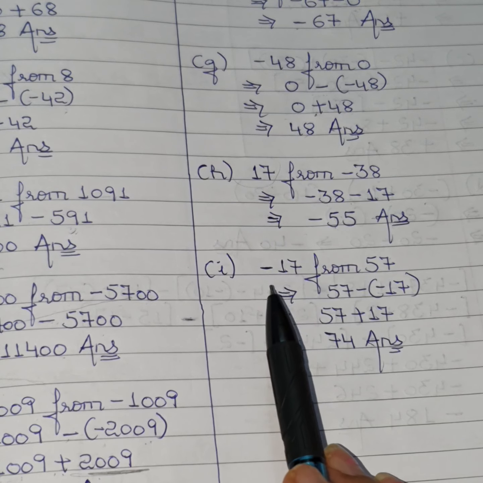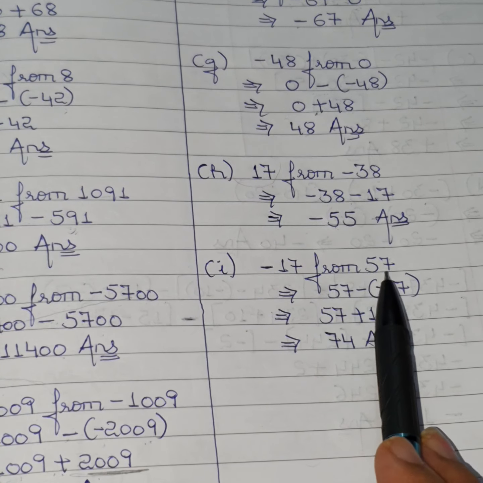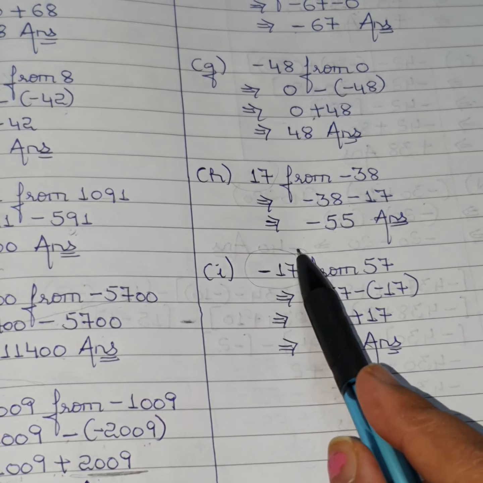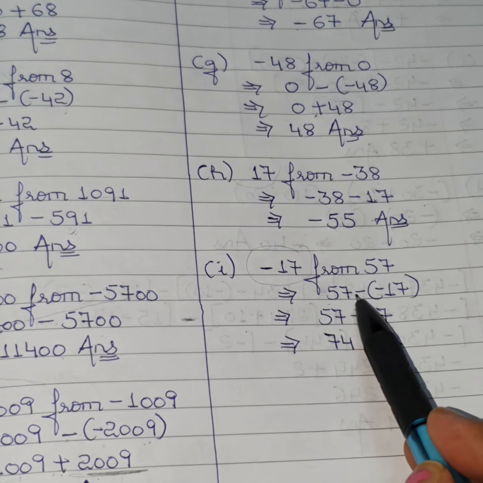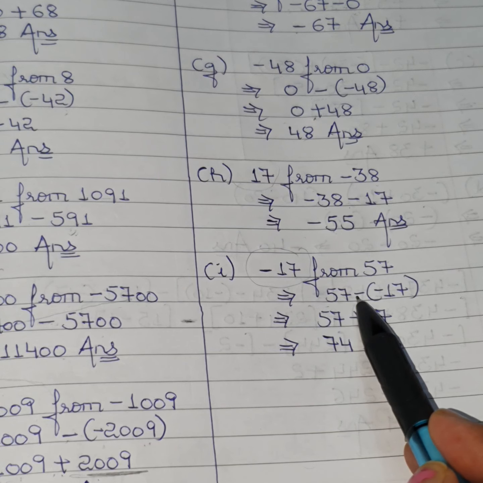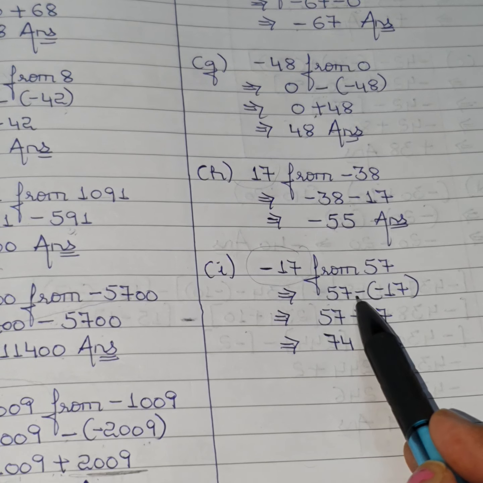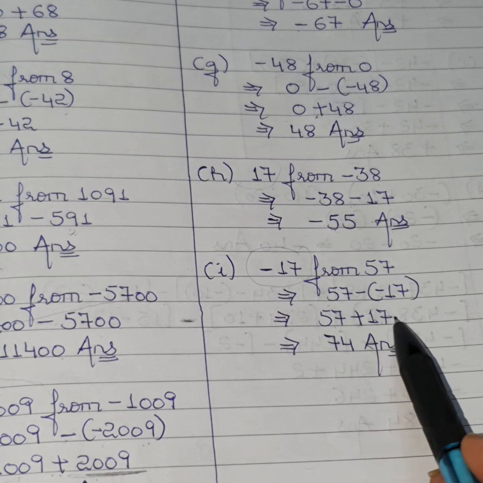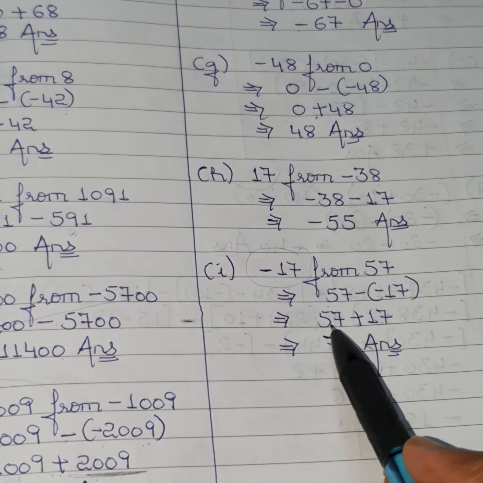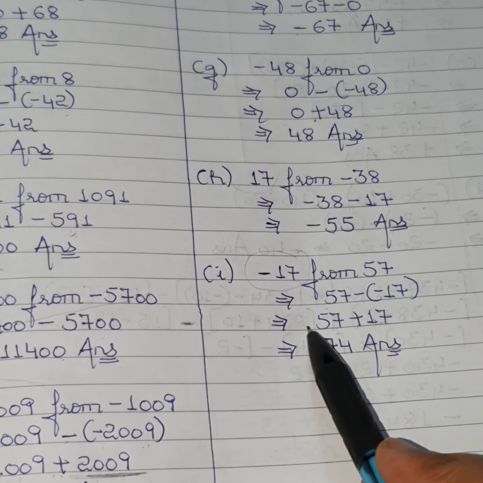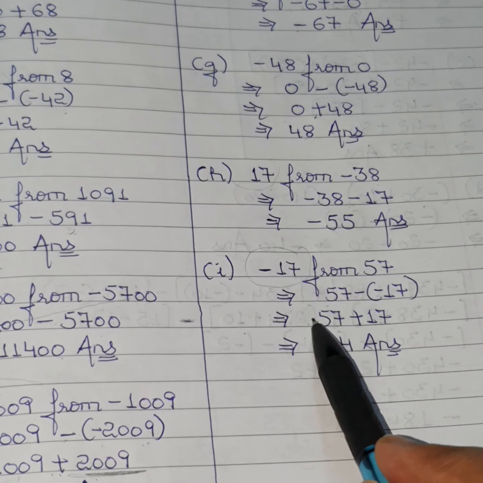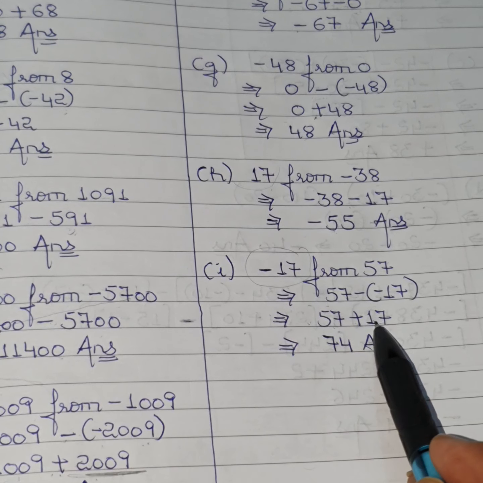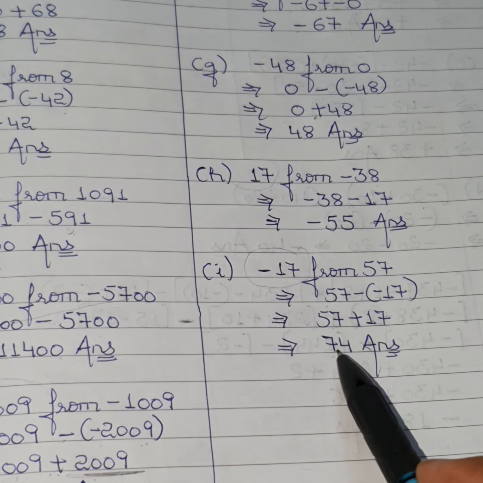Okay, and the last, I part, is minus 17 from 57. So firstly 57 will come, then it is minus 17, so it will come in a bracket and the minus sign in between for subtraction. Now open the bracket in the next step. So minus outside, minus inside, so minus minus plus 17. Now plus plus, both are plus. If no sign is there before any integer, then you consider it as plus only. So it is also plus and it is also plus. So plus plus is plus only. So 57 plus 17, the answer will be 74.